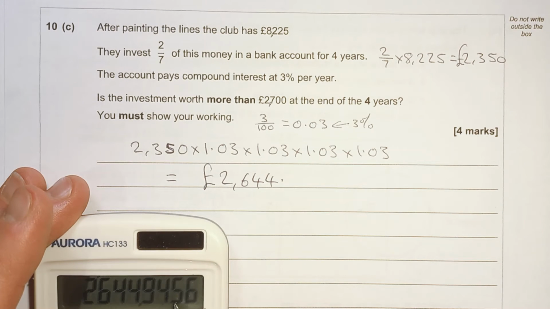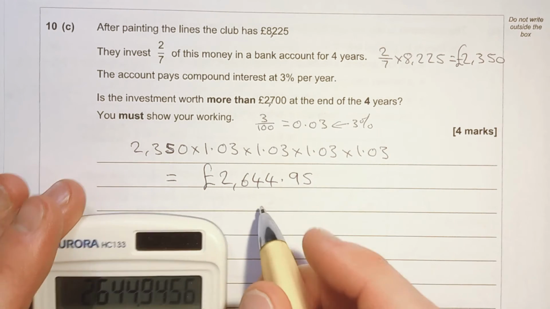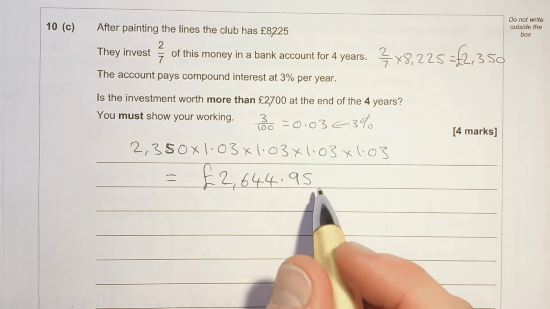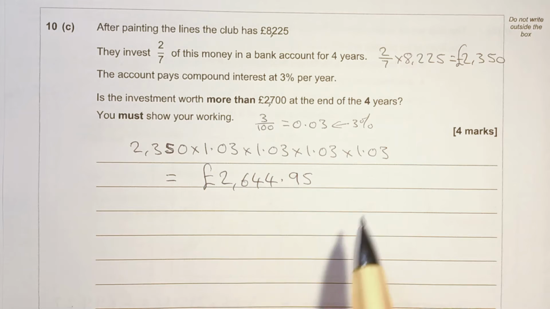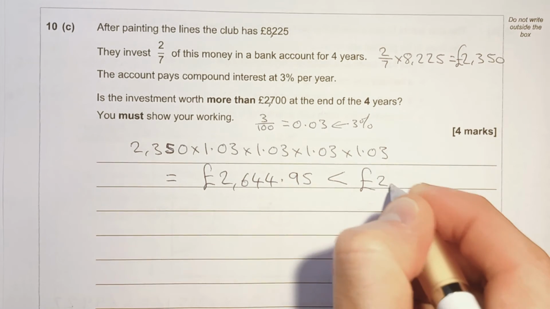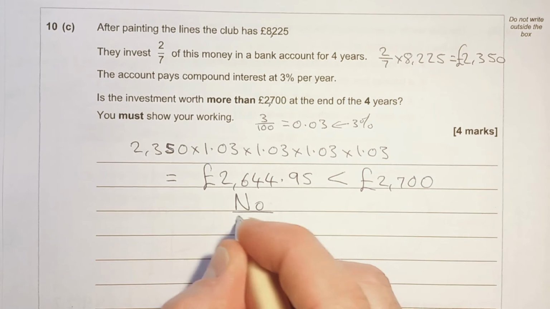2,644.94, but we look at the next digit, which is 5. So 5 or more, we need to round it up. So £2,644.95. Is the investment worth more than £2,700? Well, no, that's less than 2,700. So, no.